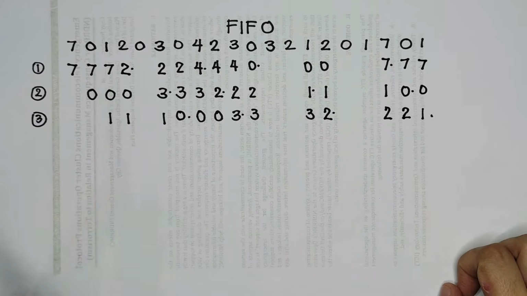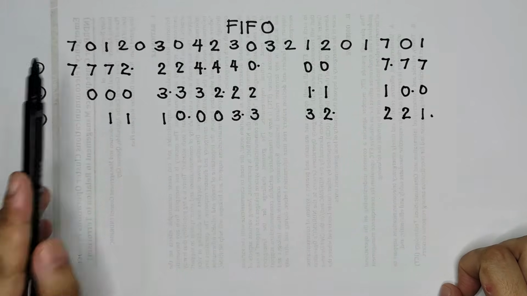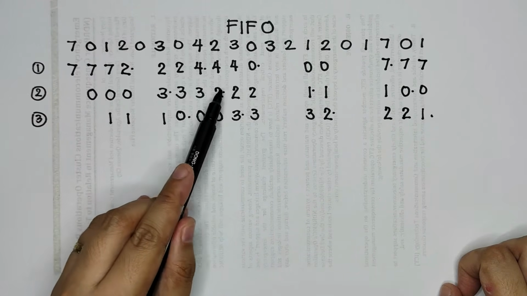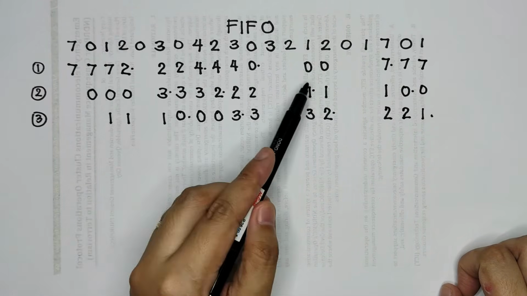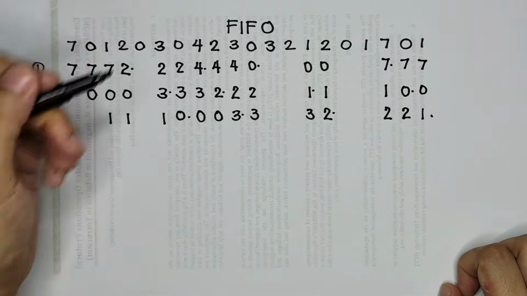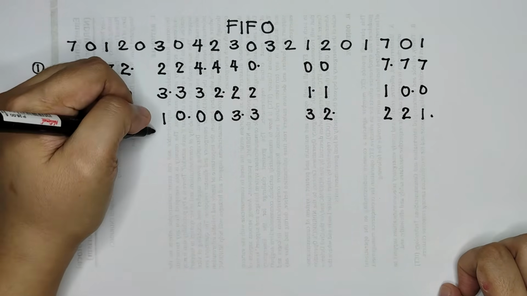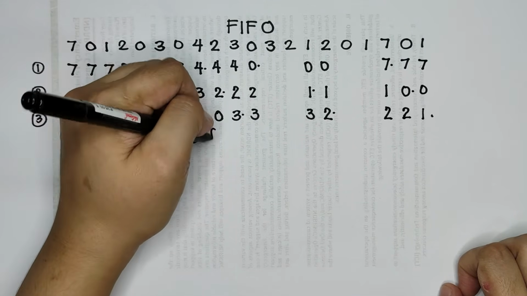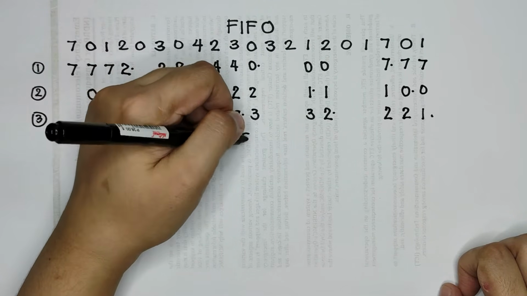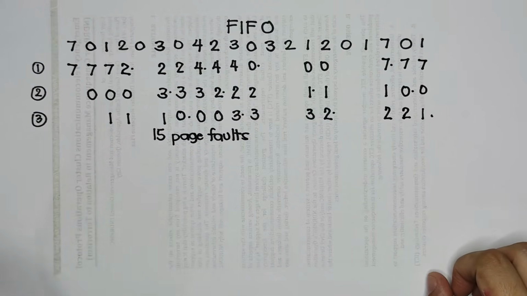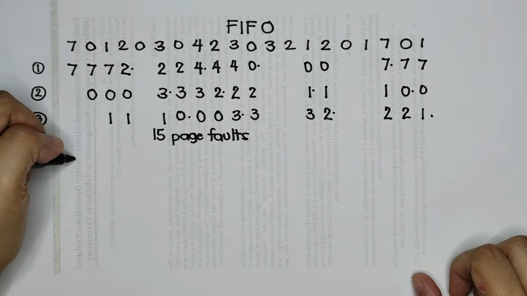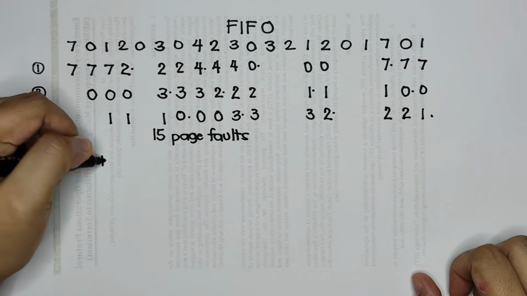So how are we going to know how many page faults? Let's just count: 1, 2, 3, 4, 5, 6, 7, 8, 9, 10, 11, 12, 13, 14, 15. So with this example, we have 15 page faults. Okay, so actually there is a shortcut for this one. So I'm also going to teach you the shortcut.